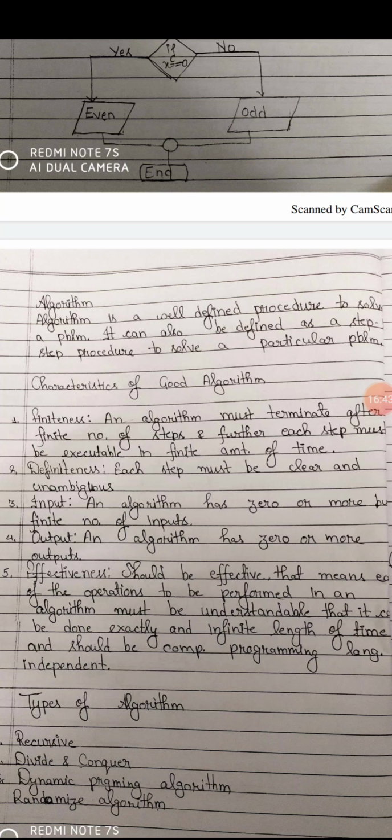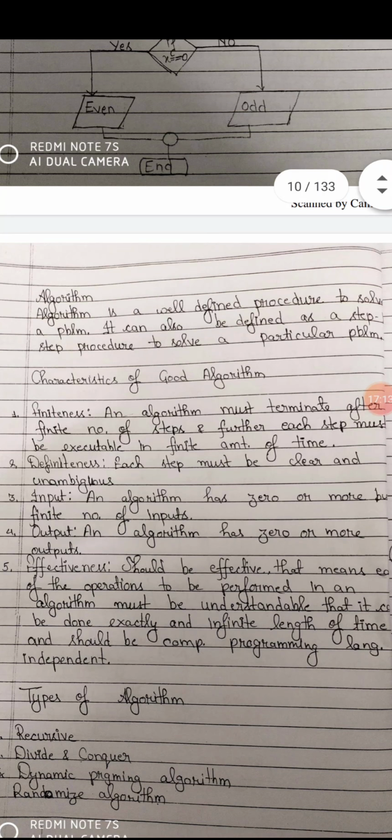So earlier we were talking about the pictorial representation. But of what thing are we drawing that pictorial representation? We are drawing that pictorial representation of an algorithm actually. So we need to understand what that algorithm is. An algorithm is a step-by-step solution of a particular problem.